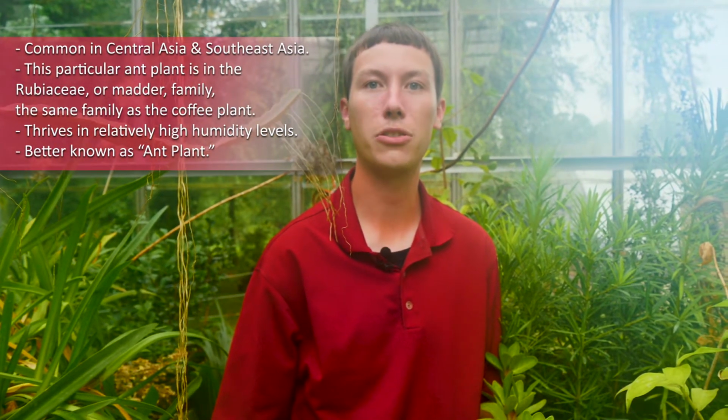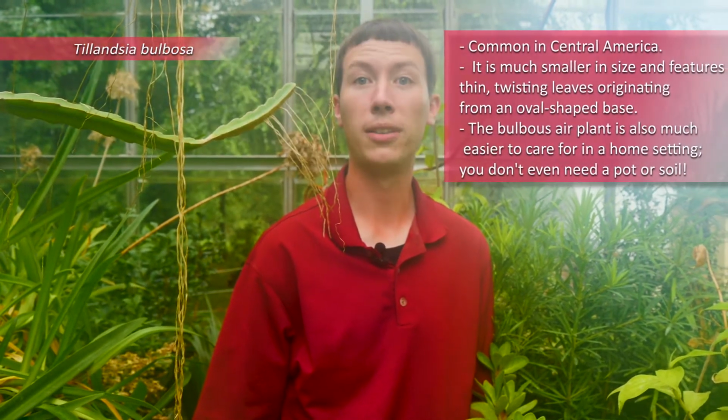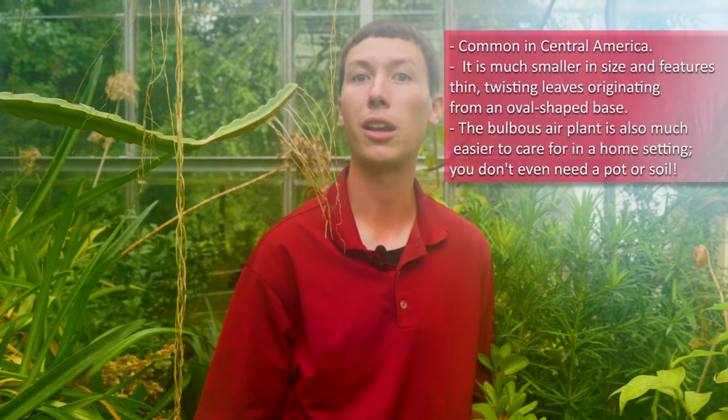Today we're talking about ant plants. So the technical term for this is a myrmecophyte. The first plant, the ant plant that we'll be talking about, is native to Central Asia and Southeast Asia, specifically Papua New Guinea, where you'll find it quite often. The second plant, the Bulbous Air Plant, you'll find in Central America and Mexico.